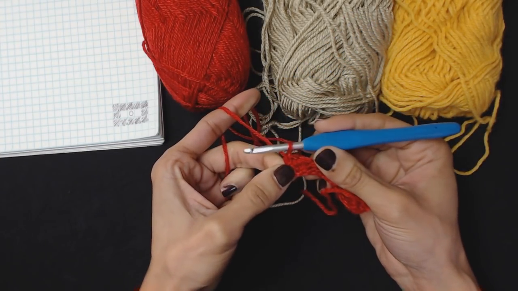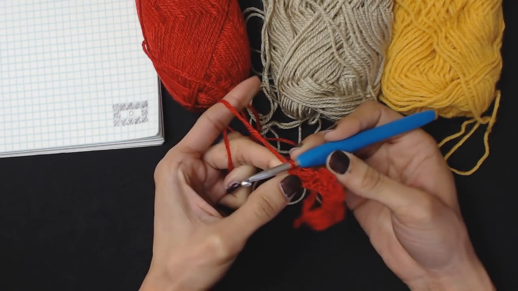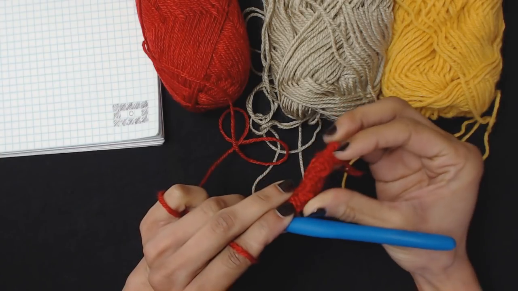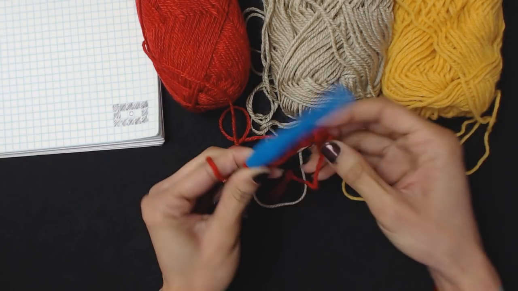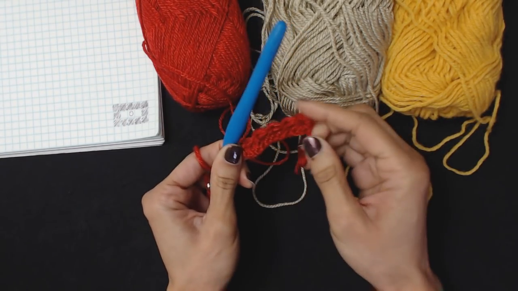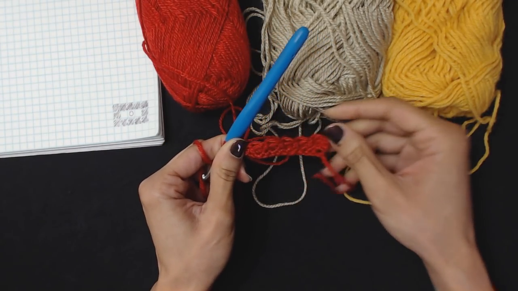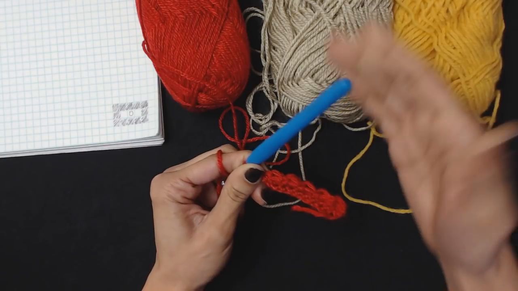I just finished doing that last single crochet to finish off that last bobble, and here's what the row looks like so far. Quite cute, likes to bubble, and the fact that this is such a small piece, it likes to curl up on me and get in my way, but that will flatten out as you continue along.